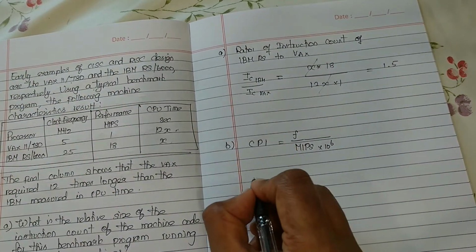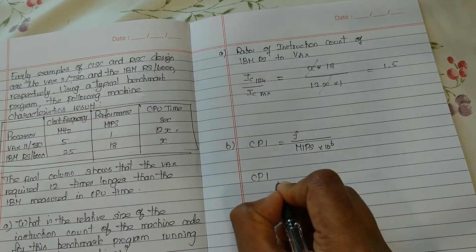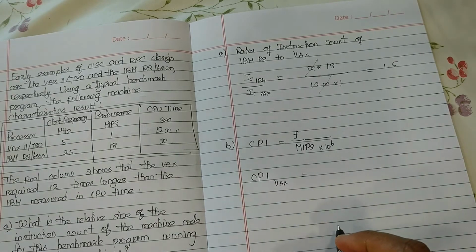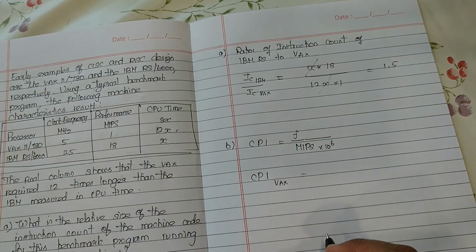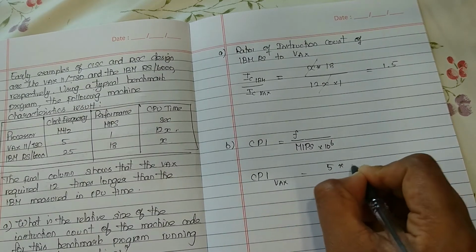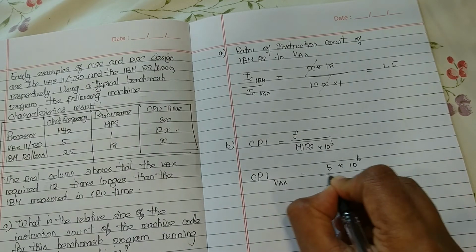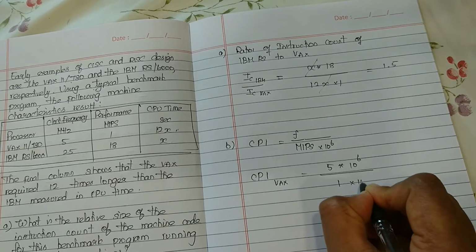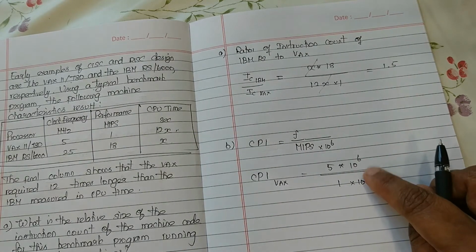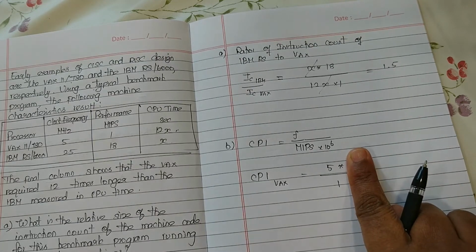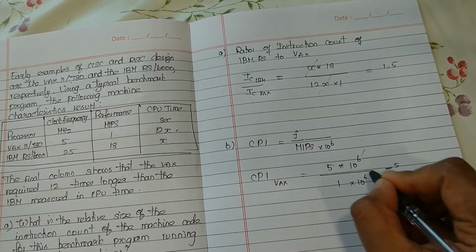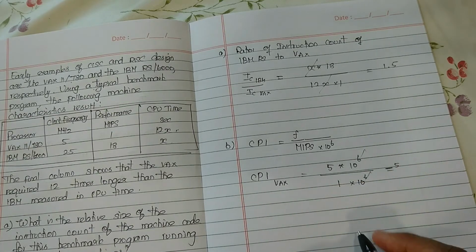Okay, let's do it for machine VAX. I'm writing VAX in short because it's a long processor name, VAX 11 780. Frequency is 5, given in megahertz, and the MIPS rate is 1, with 10 power 6. This is what I told you. In the numerator and denominator, you have 10 power 6. If you don't write it, it's fine. But if you write it also, it's not a problem, because this one will cross out and you will get 5 only.